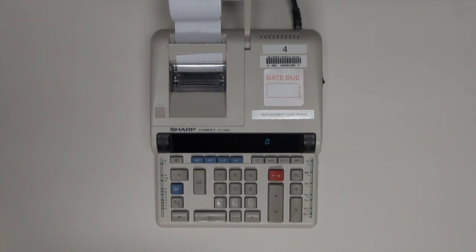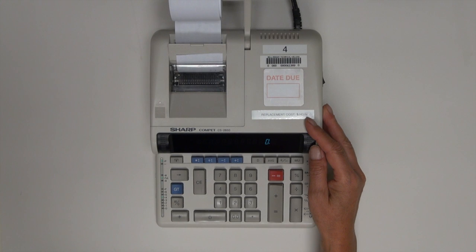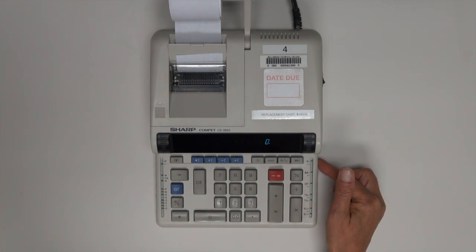Hi students, in this video we're going to take a look at the constant operation mode on the calculator. This function on the Sharp calculator is denoted with a K up here on the right side of your calculators. This function is useful when a factor is repeated in a problem. Let's look at the demonstration problem on page 46.